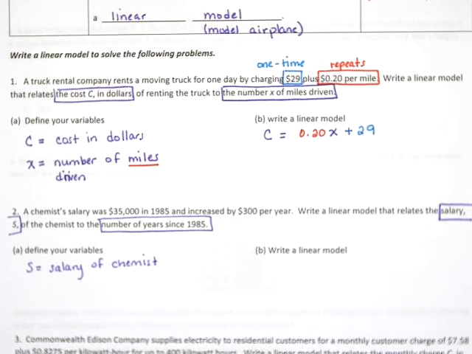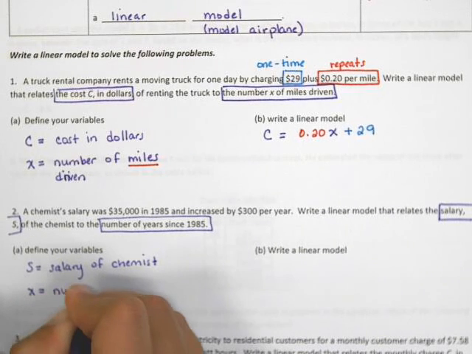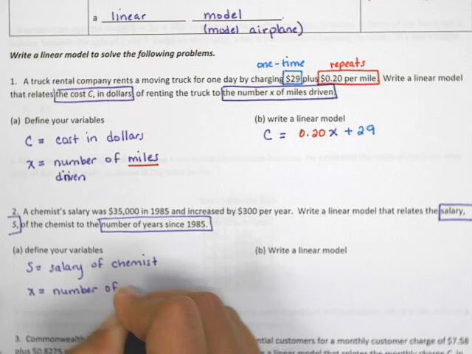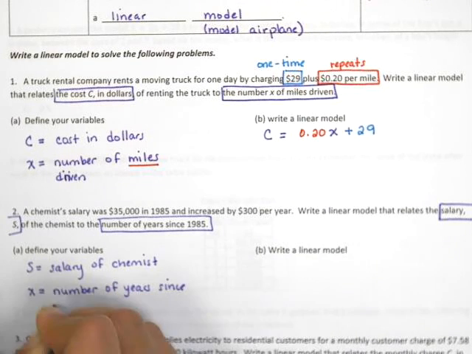But they didn't tell us you have to use a specific letter to stand for the number of years since 1985. So we can kind of choose a letter that makes us happy. I like to choose X. So X is going to be the number of years since 1985.